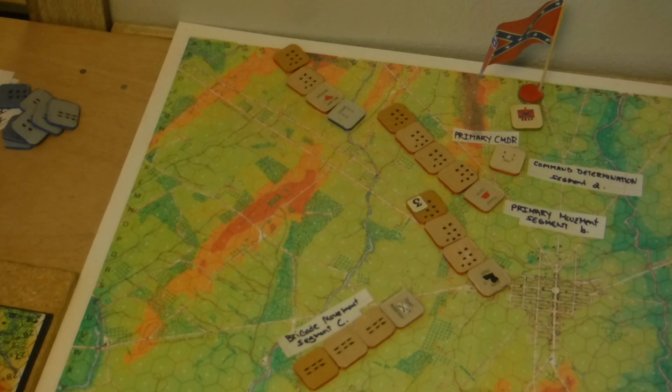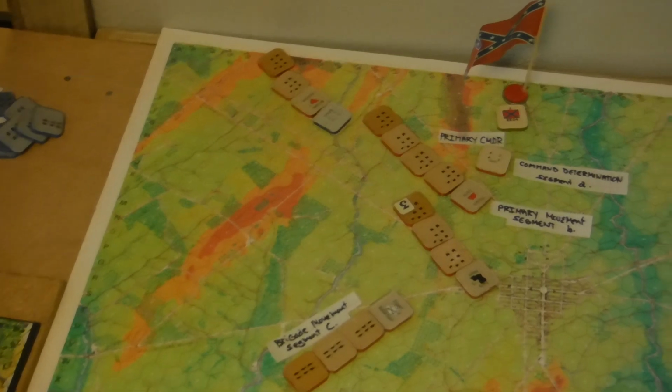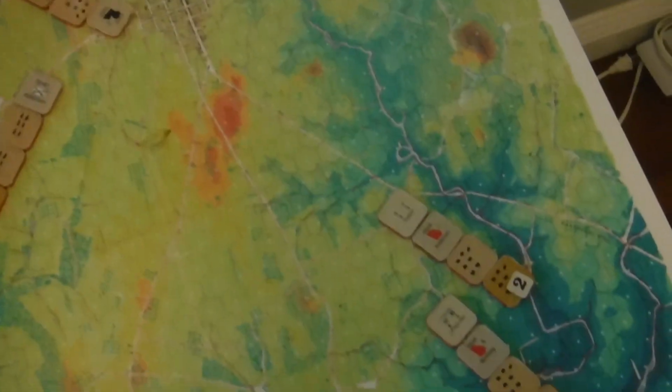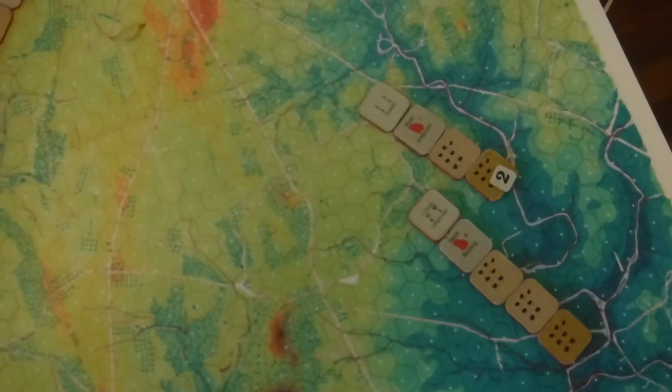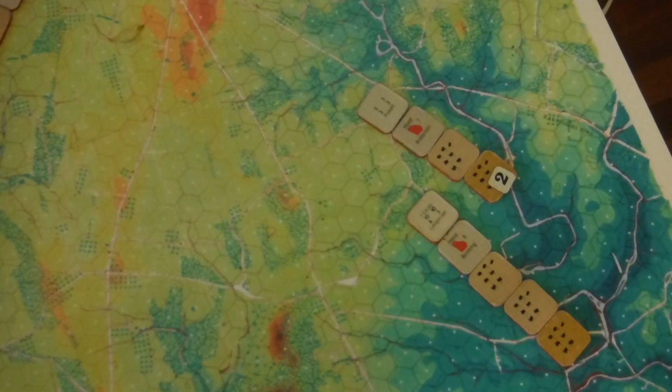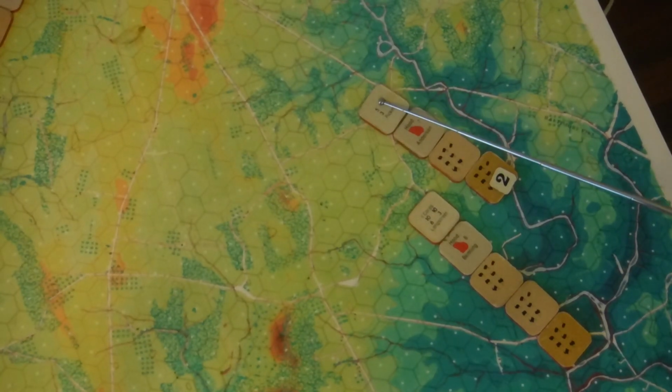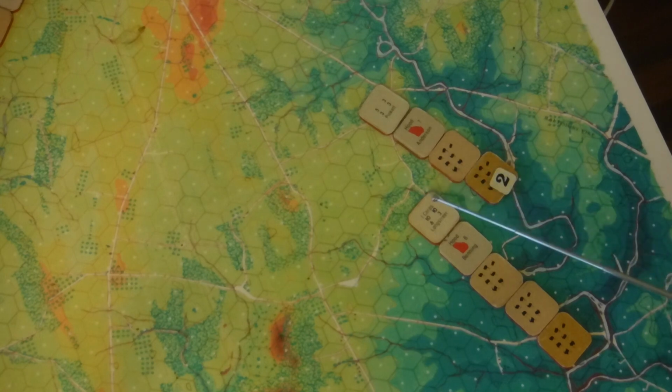They will use the allotment table to move. So down here, I have a level 2 commander, division commander with a brigade, and I have a corps commander, Longstreet, with a brigade.